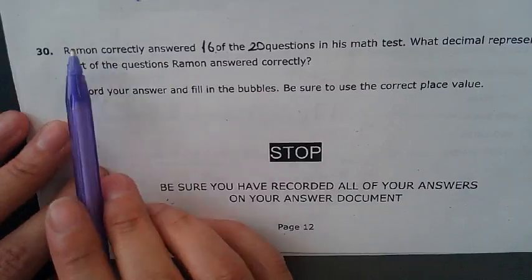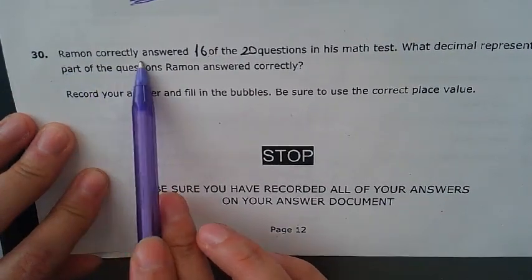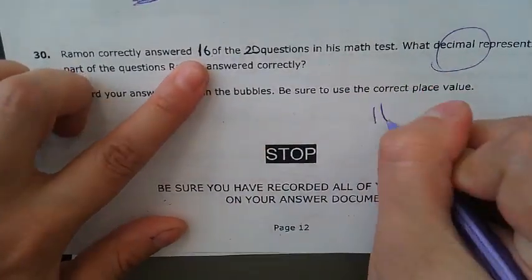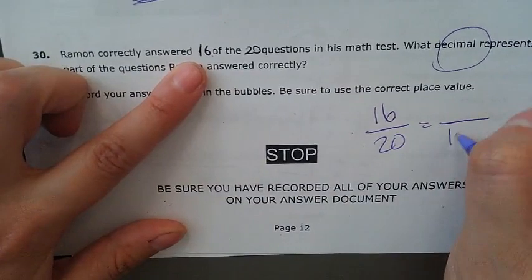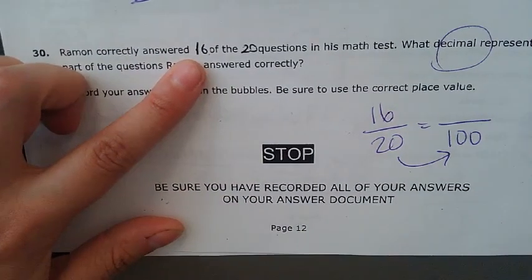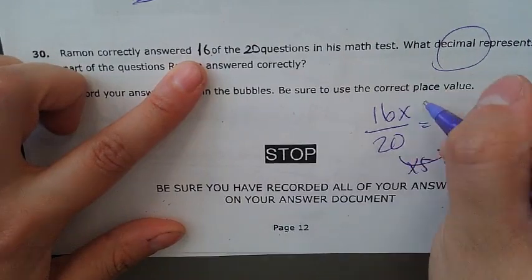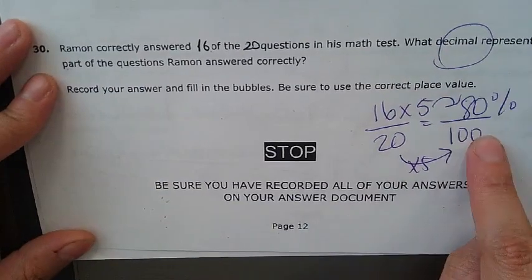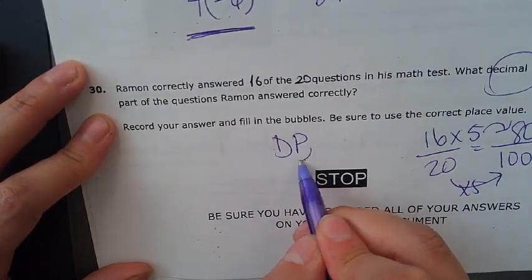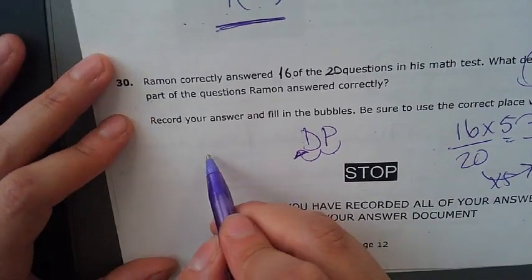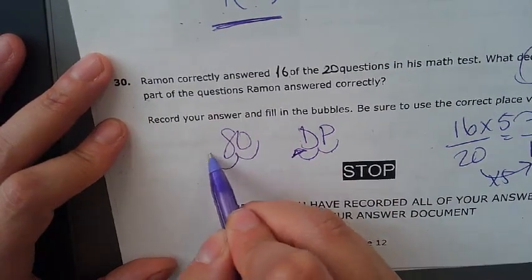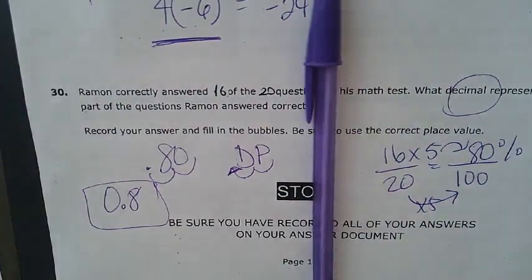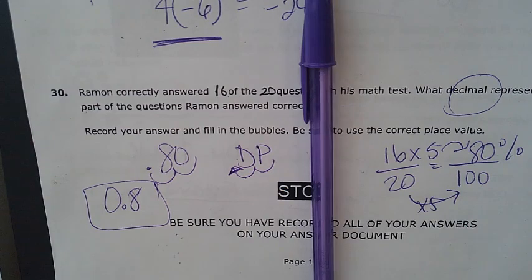All right, the last one, number 30. Ramon correctly answered 16 out of 20 questions. What is the decimal? So 16 out of 20. What's the relationship? Times 5. 16 times 5 is 80. 80%. Good job. How can I change 80% to a decimal? Move the decimal 2 places, so that's 0.80, or 0.8. I said it before. Okay. Good job, guys.